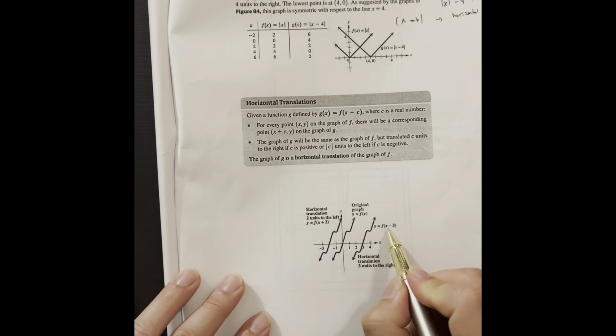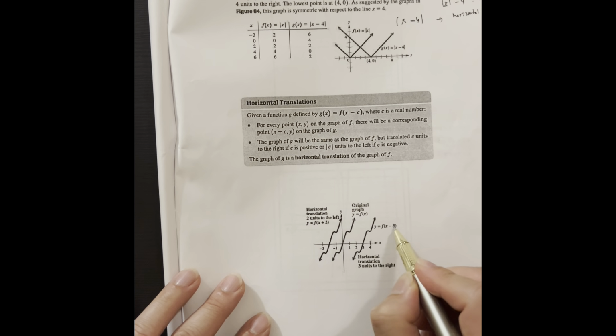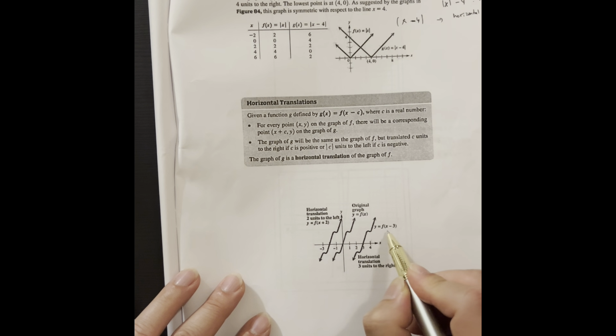So the general rule is that if the minus 3 is applied to the x, it's horizontal and it's 3 units to the right. If it's plus 2, then it's 2 units to the left.